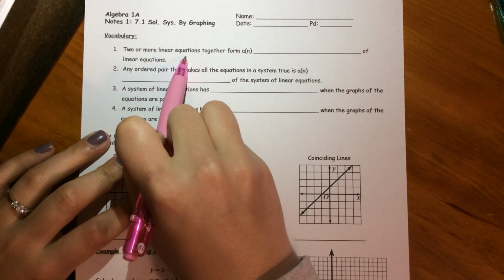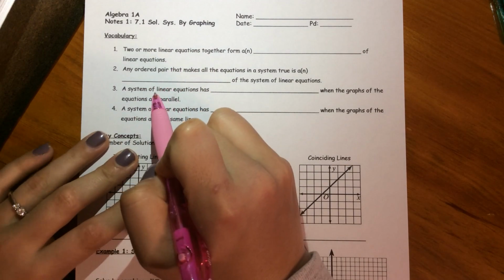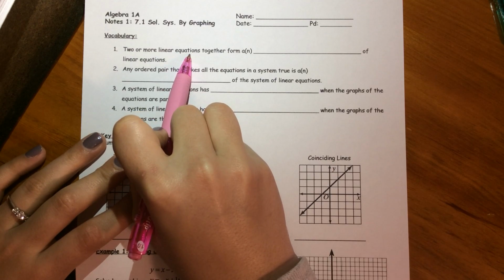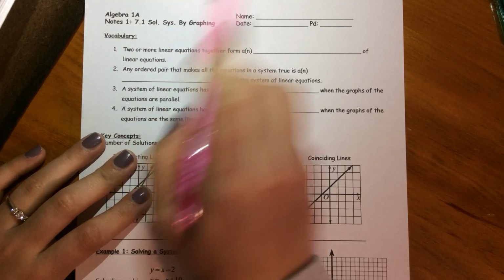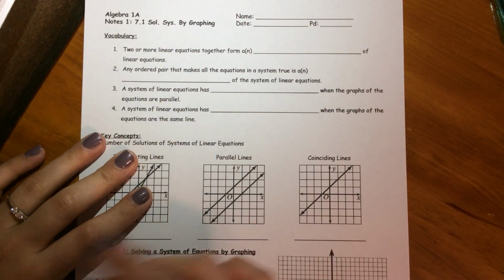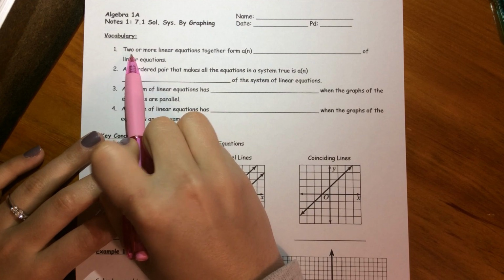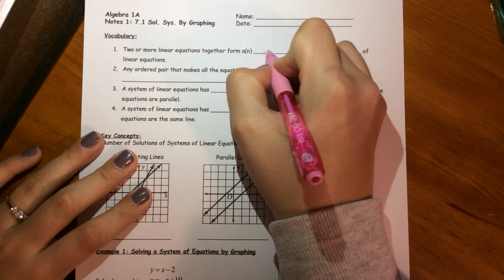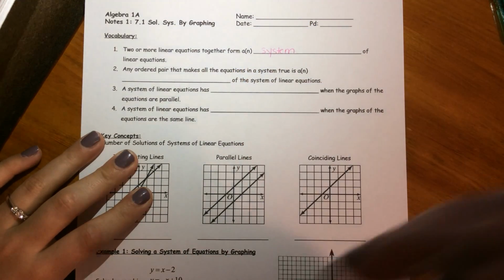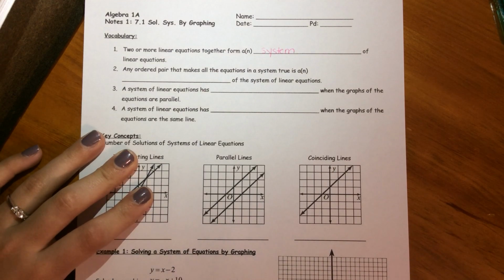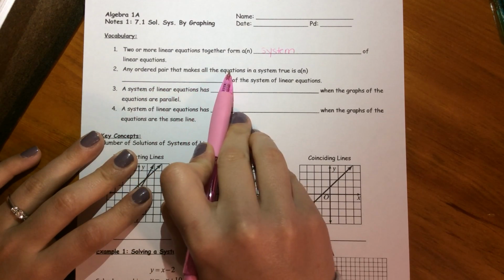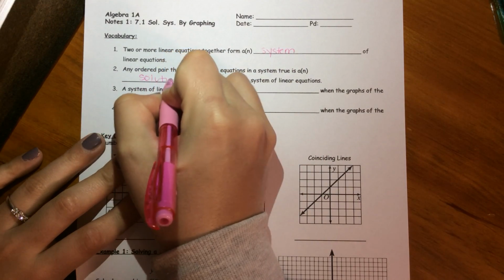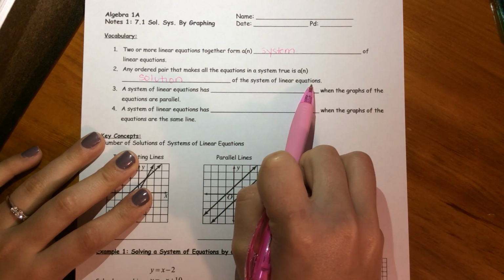Two or more linear equations together. Again, like I said, we're talking about several equations at one time. We're not just talking one equation, but two or more. We could have three, four, five, but what you'll see is we're only really going to work with two. So when you have two or more linear equations together, it forms a system of linear equations. Any ordered pair that makes all of the equations in a system true is a solution of the system of linear equations.